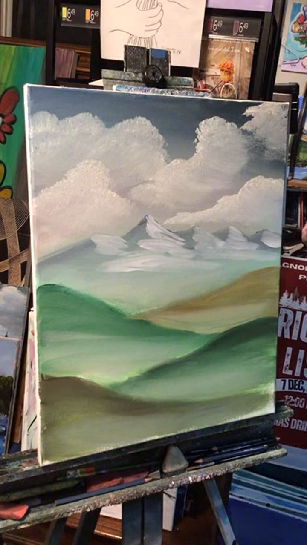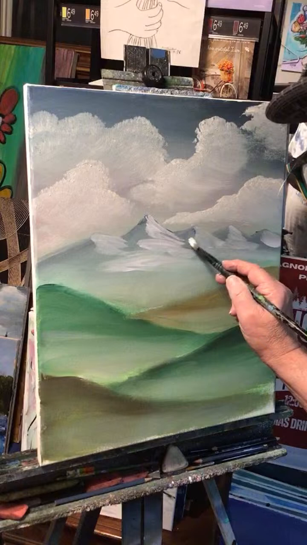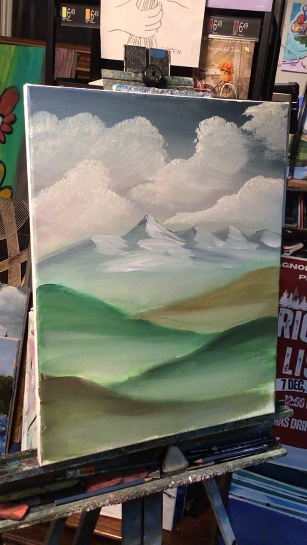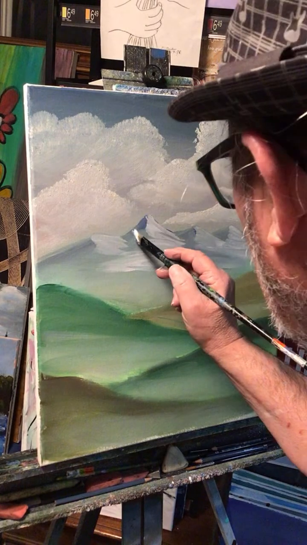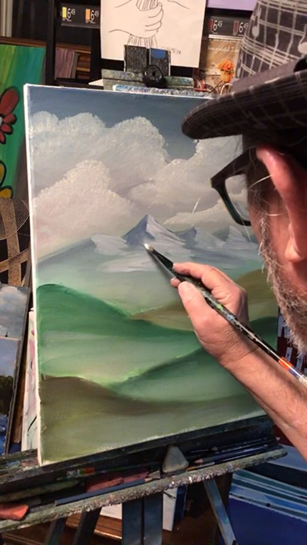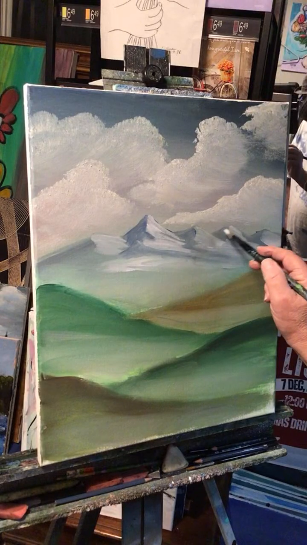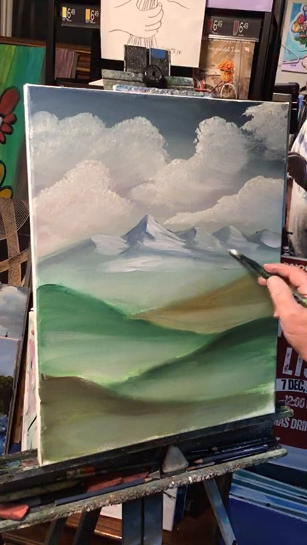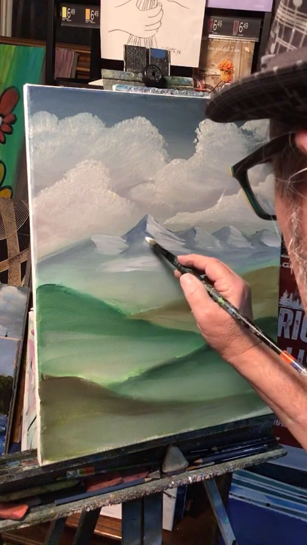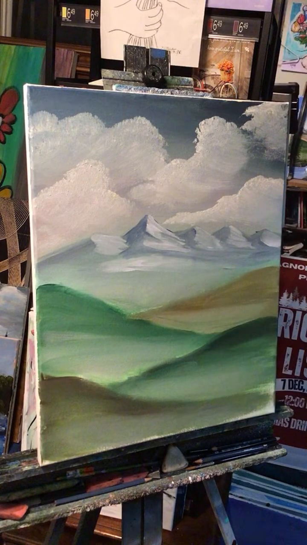And then we'll use a dark blue on the shadow side here. I like doing mountains.